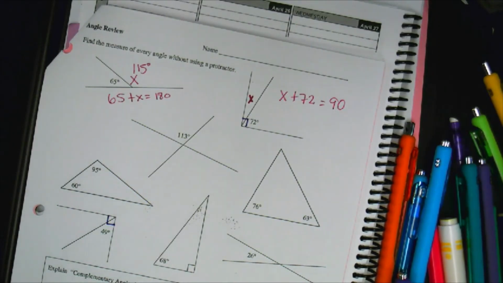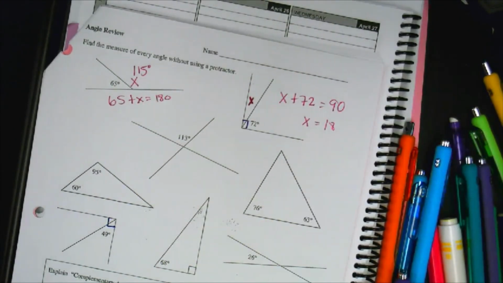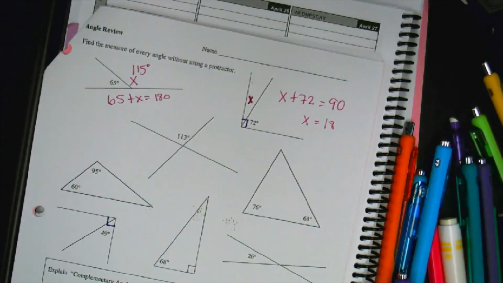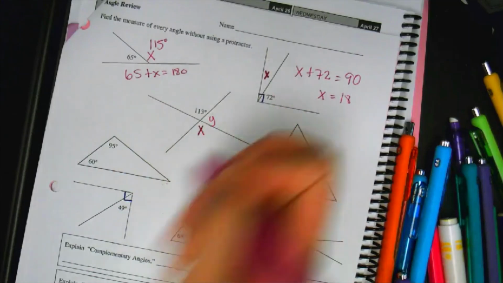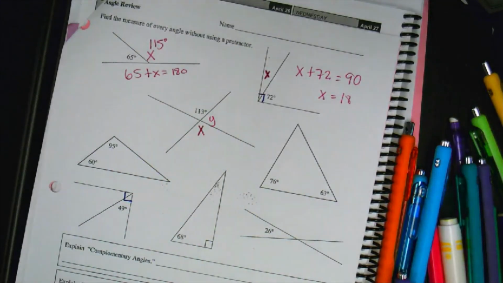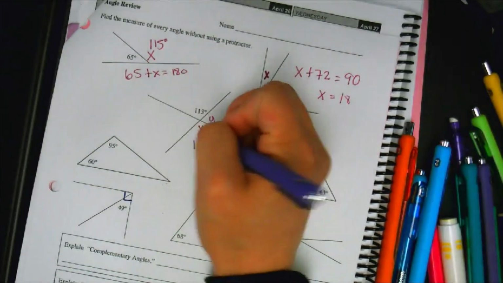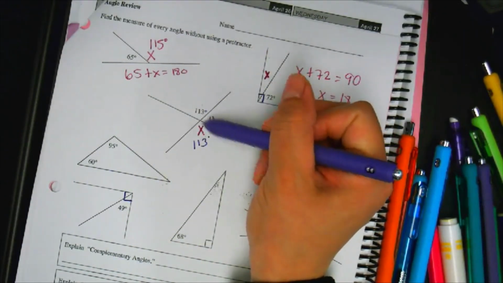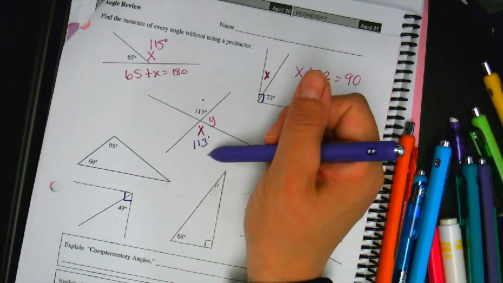Yesterday we reviewed volume. What is x equal to? 18. We're okay? All right, x and y. What is x equal to? 113. This one is 113. Why? Because they're vertical angles, and vertical angles are equal to each other. So if this is 113, then this is 113.